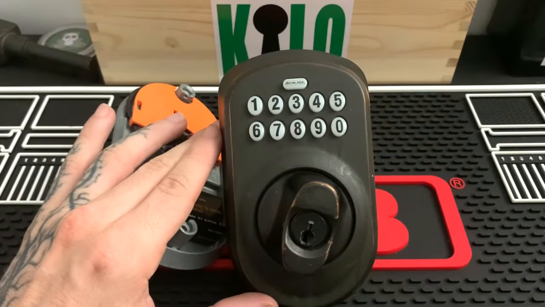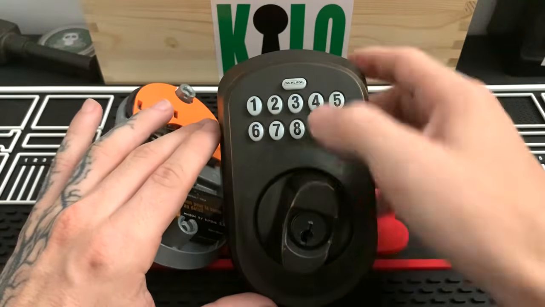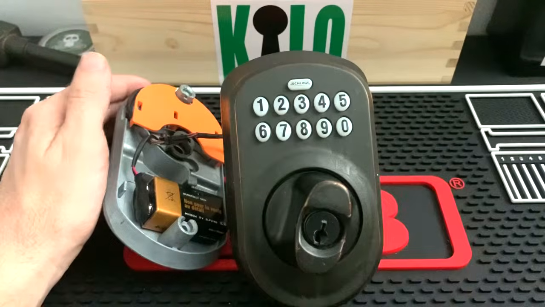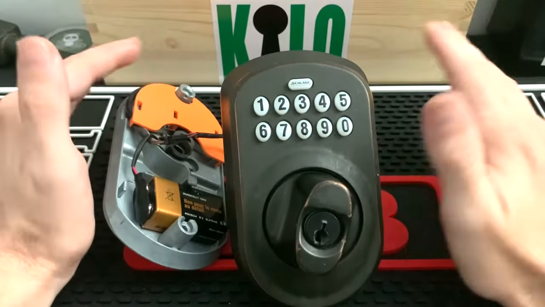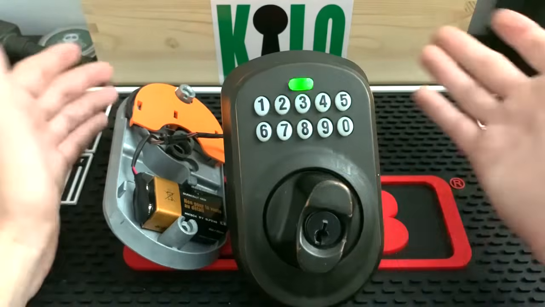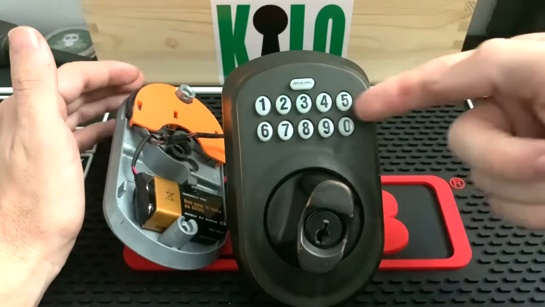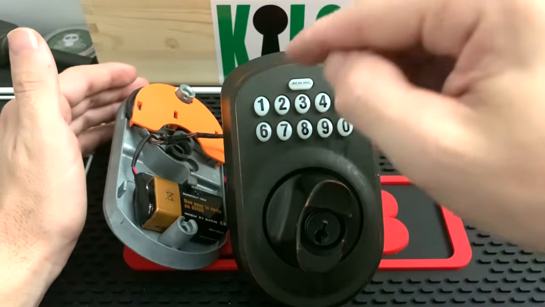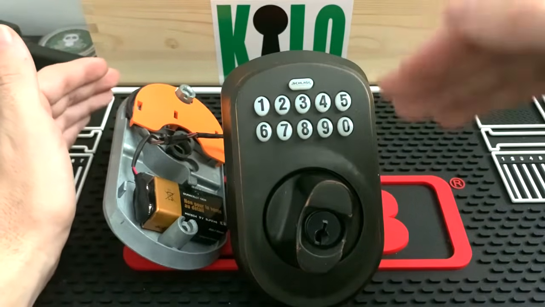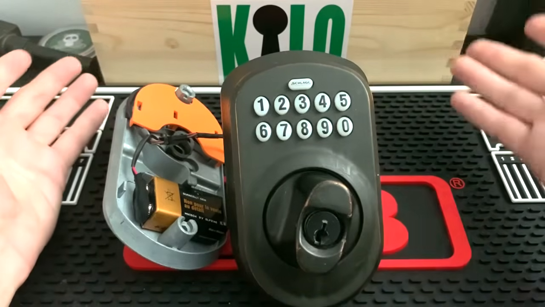It'll turn green. Now, none of the codes are going to work. So 6372 isn't going to work. So now that you've erased all codes, all you're going to have to do is press this and you'll be able to engage the lock. And in order to make the keypad work again, you're going to have to input your programming code and set a new user code, or as many new user codes as you want.